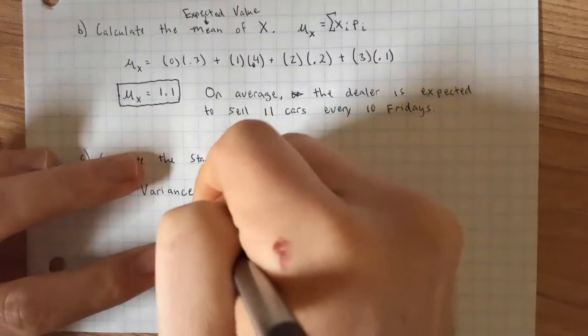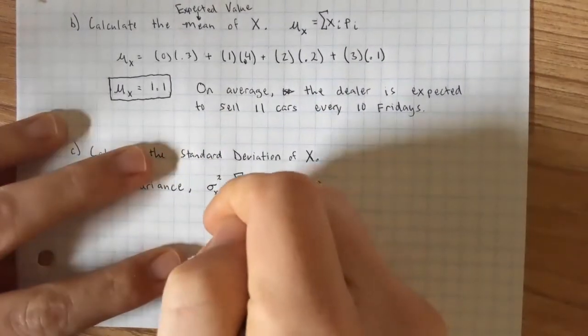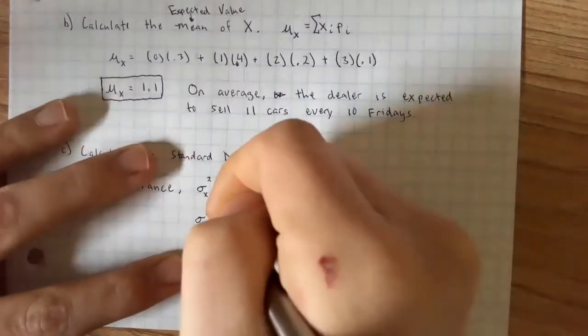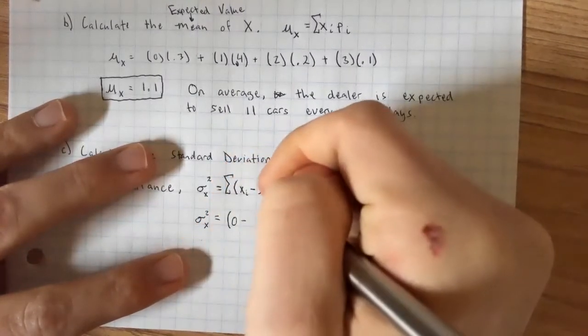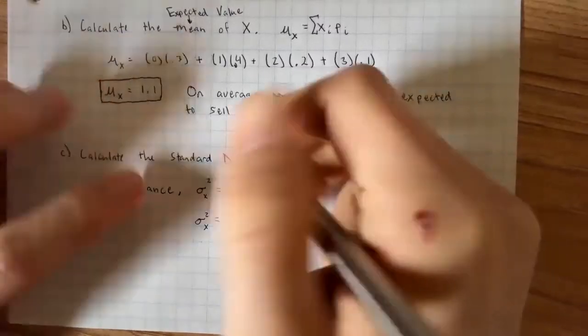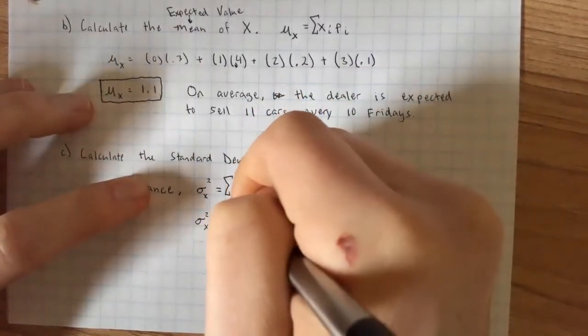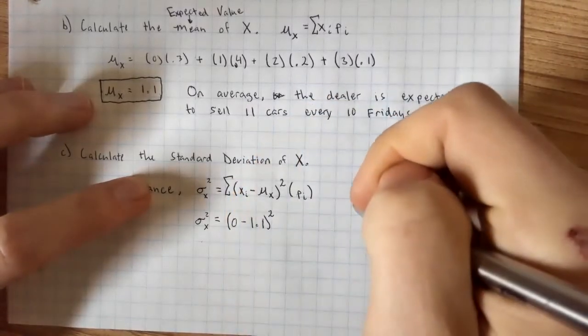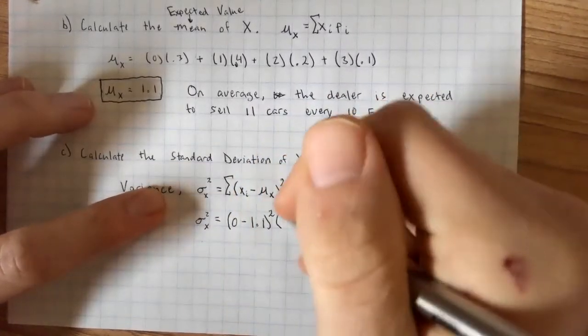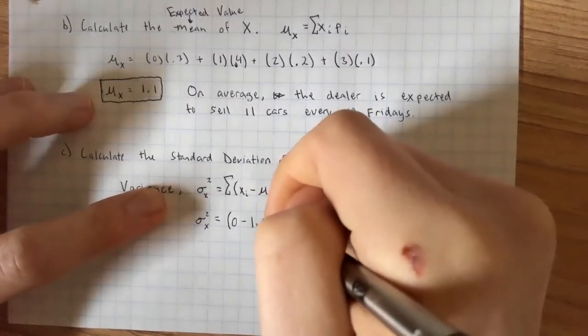The variance of our random variable x is equal to the first value, 0, minus the mean, or the expected value, which we got is 1.1, and then squared, times 0.3.